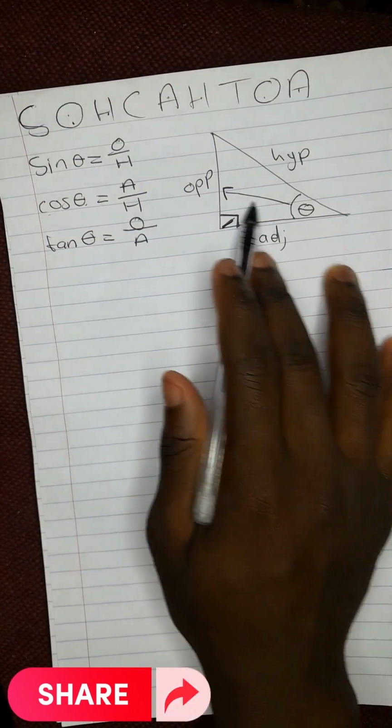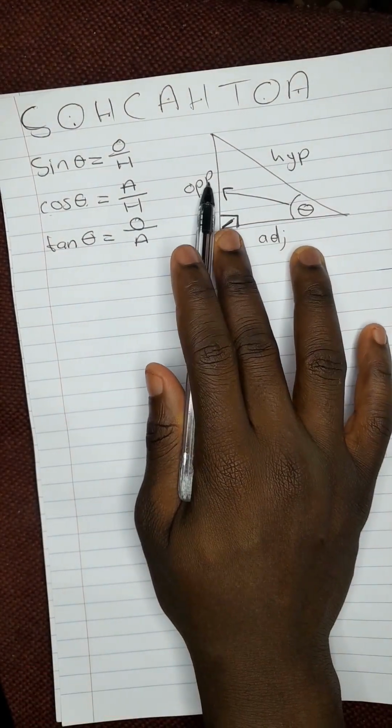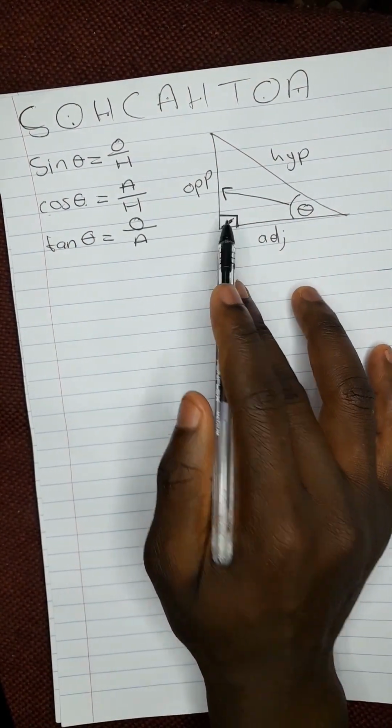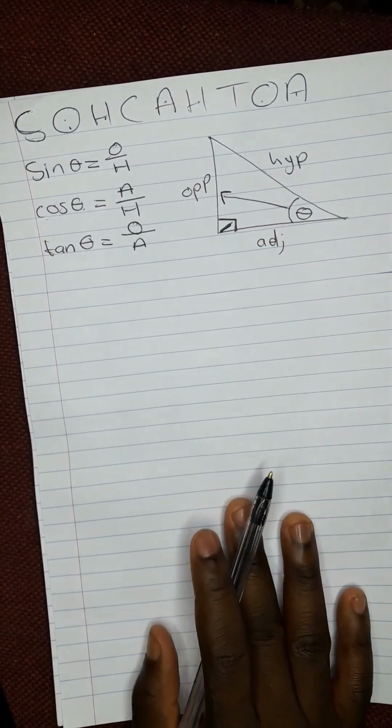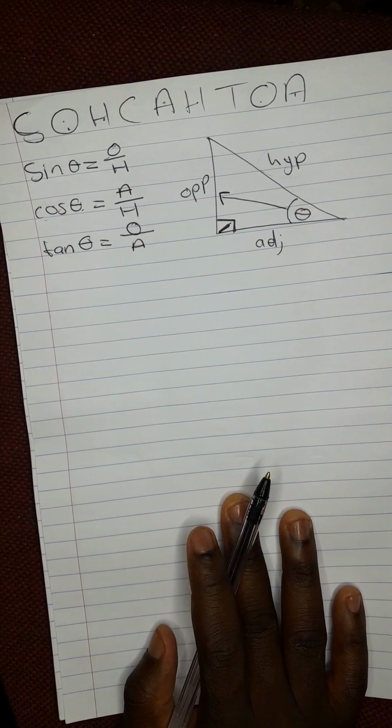Let me repeat again. Our angle points us to our opposite. Our right angle points us to our hypotenuse side. The remaining side is our adjacent side.